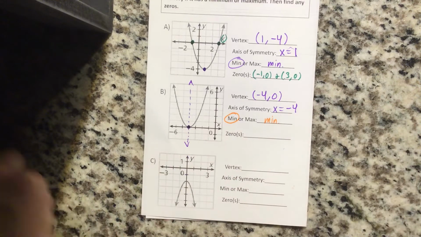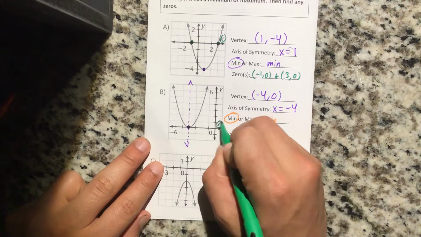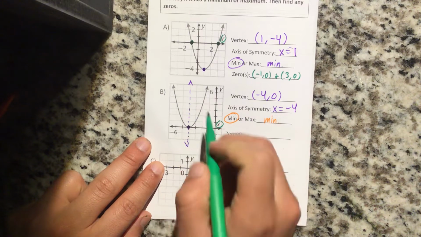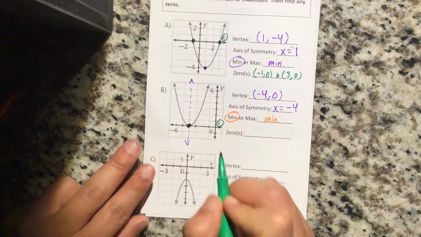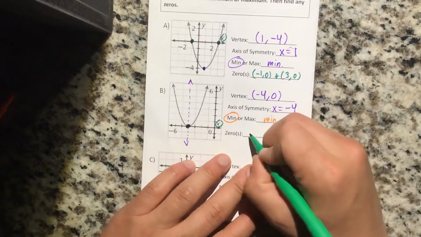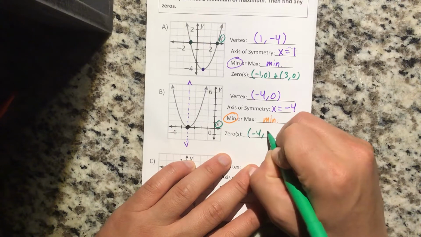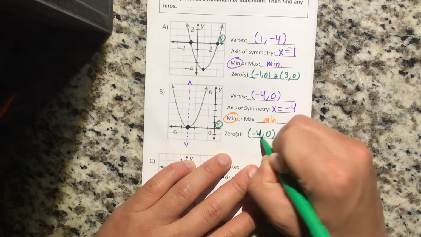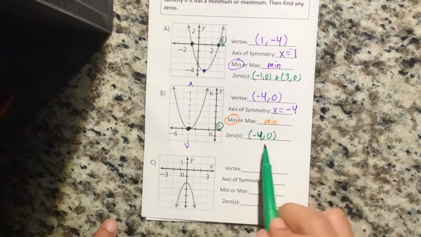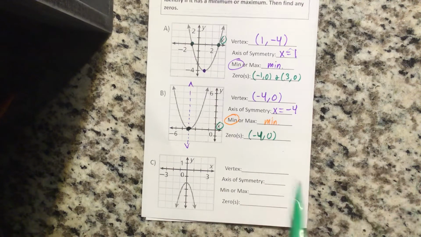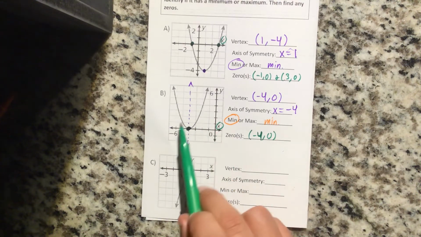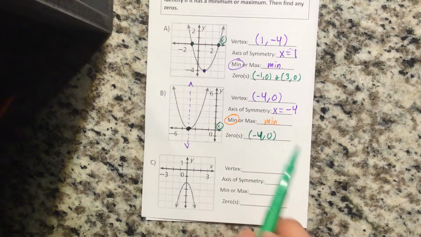Okay? And then last part, we want to look at the zeros, okay? So remember, the zeros are where my graph crosses the x-axis. Well, here's my x, so if I follow the x-axis, it crosses right there. And that's at the same point as my vertex, so negative 4, comma, 0, okay? So that point is my vertex, and it's a 0, and that's fine, right? We only have one, right? Because that's just where it touches, and it only crosses one time. So that's it.